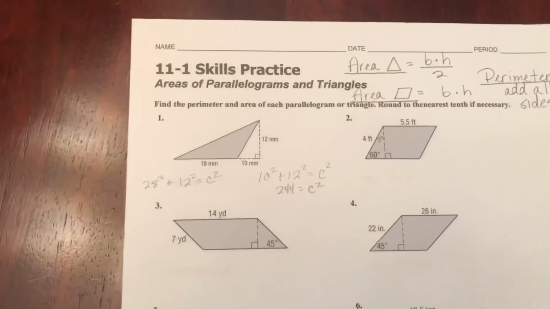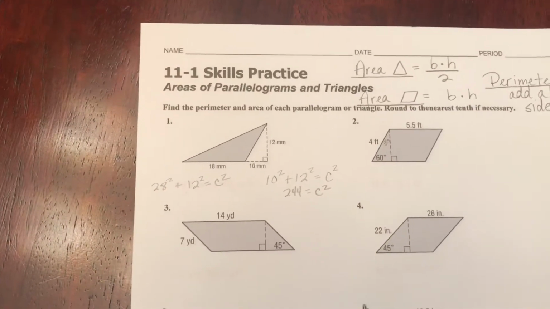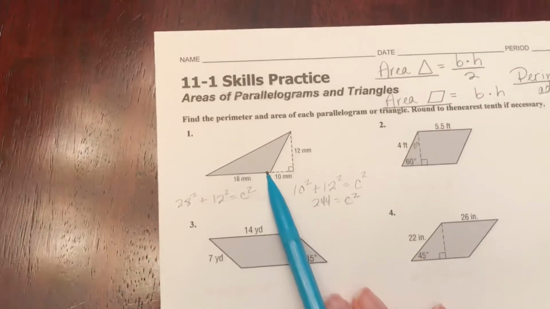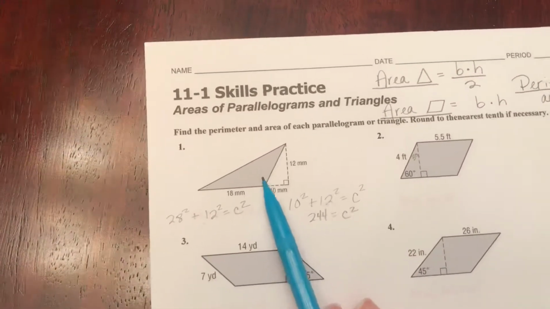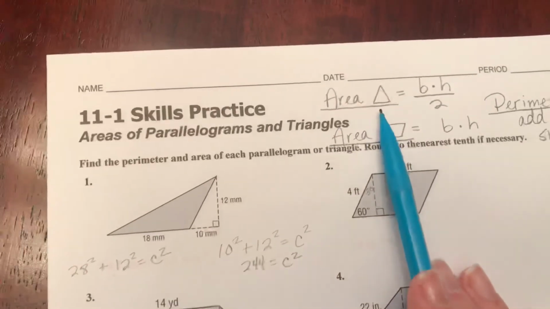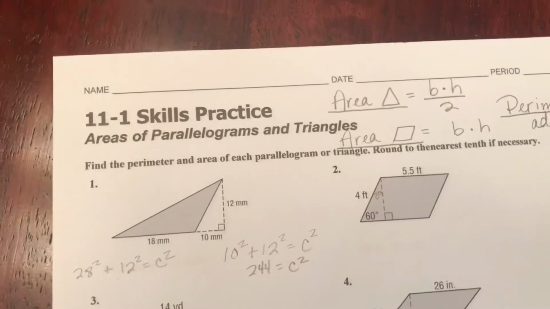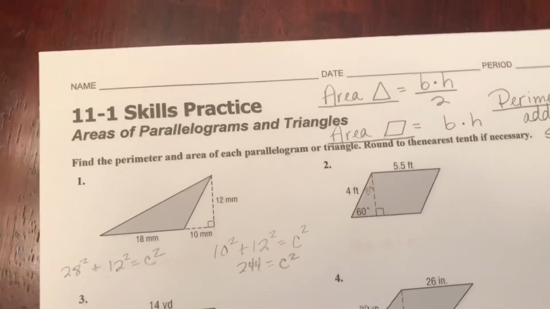Okay, so I will start with number 1, and let's do the area first. This is a triangle, obviously, and we are finding the area of the shaded region, and your formula for area of a triangle is base times height divided by 2. Okay, so you might want to jot that down on top of your paper.